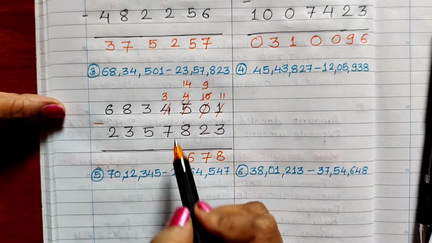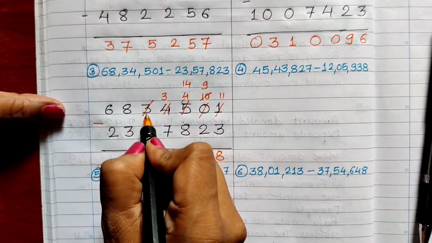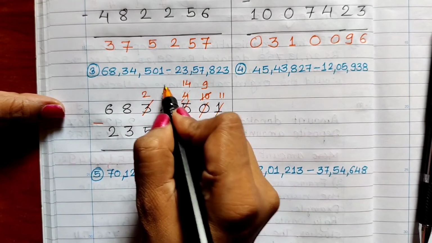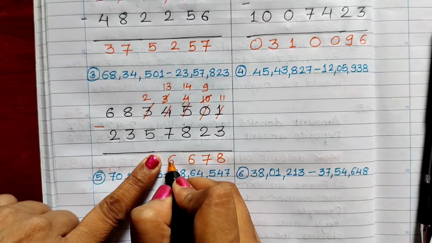3 minus 7 cannot be done. 3 is smaller, 7 is bigger. So we have to borrow 1 from this 3. 3 becomes 2 and this 3 becomes 13. Now 13 minus 7 can be done, 6.